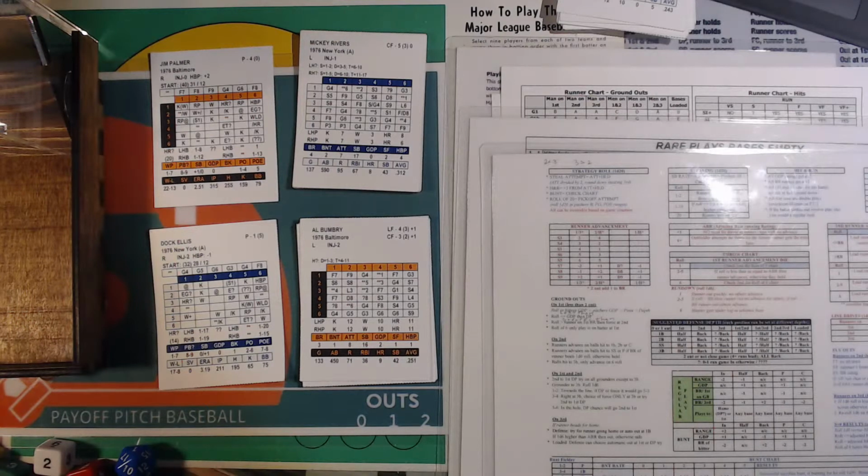Let's see, Jim Palmer in the replays, 10-15 with a 3.54 ERA and 200 innings pitched. So he's going to be facing Mickey Rivers in the lineup for the Yankees. I'll go over that quickly.